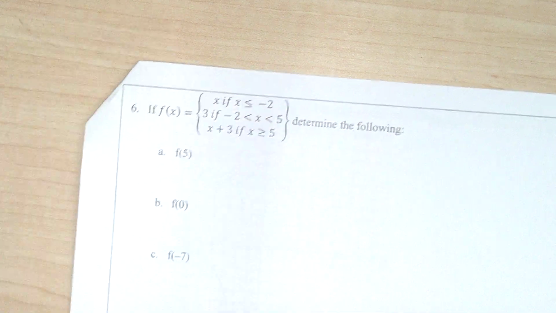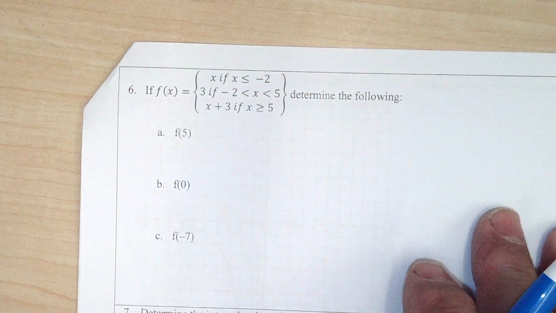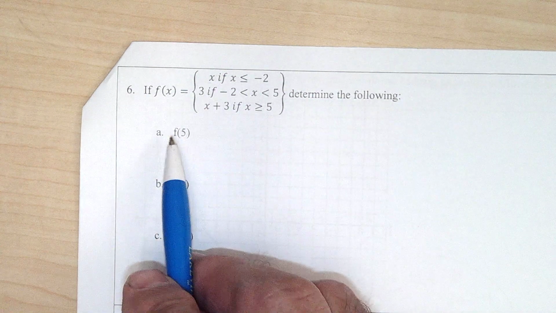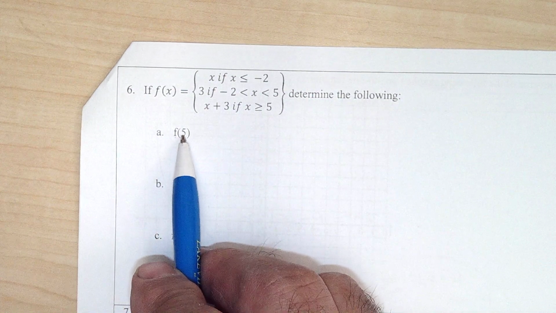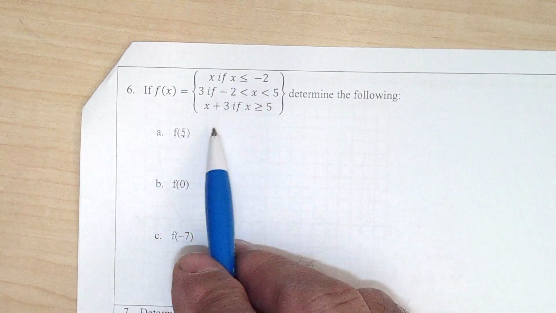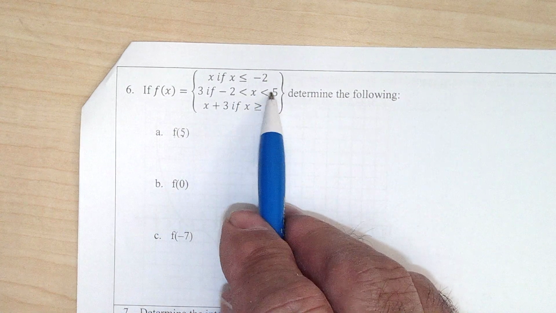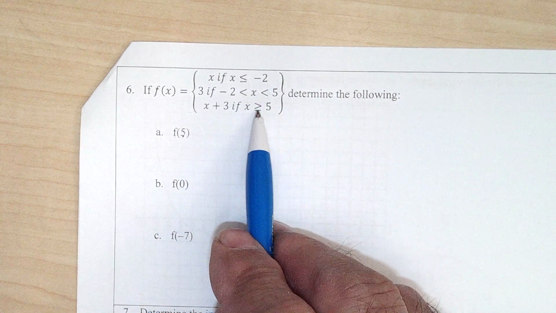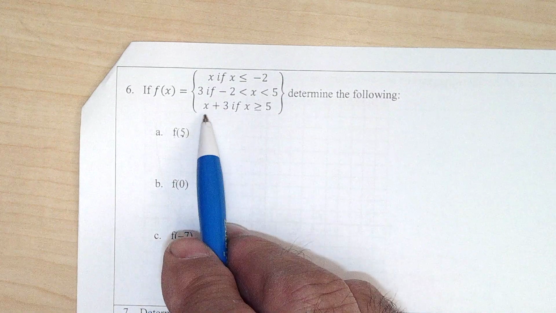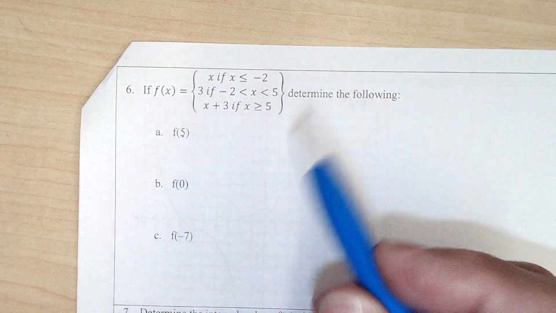Next page. I tried to make this simpler, and some of you made it harder. Find out what happens when you put 5 in. Well, 5 is not between negative 2 and 5. It's equal to 5. So we got to use this one. So 5 plus 3 is 8.